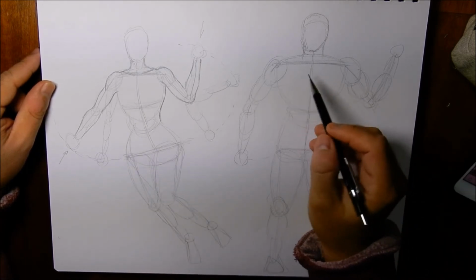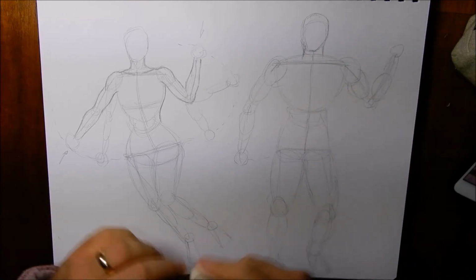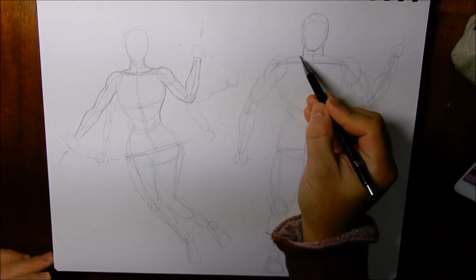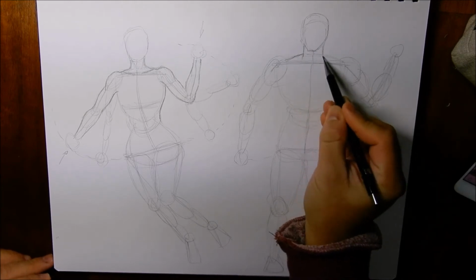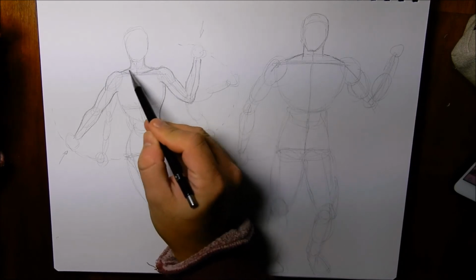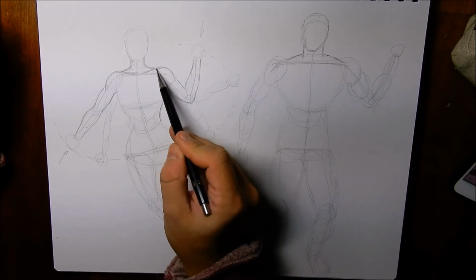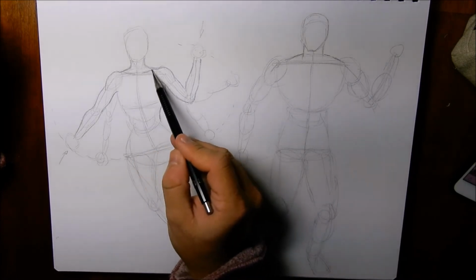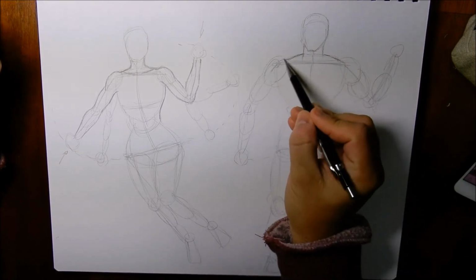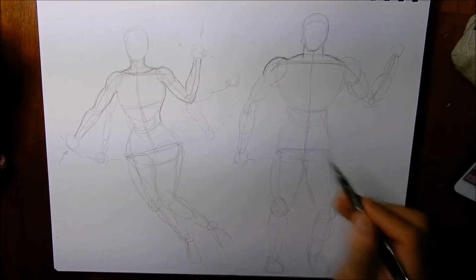And we can go to the male one. We have it already, just to show a bit of the structure of the body. So you see the trapezius of the woman, this muscle here that goes from the neck to the shoulder. It's smoother in the woman and more pronounced in the man. So you have the deltoids as well.